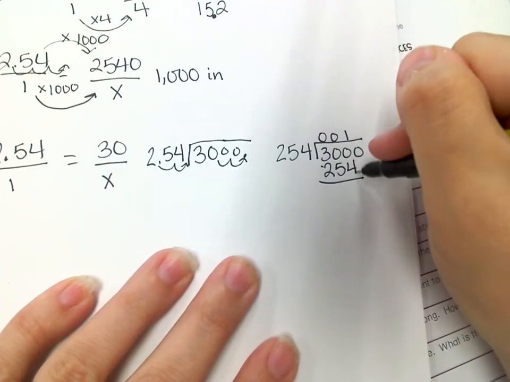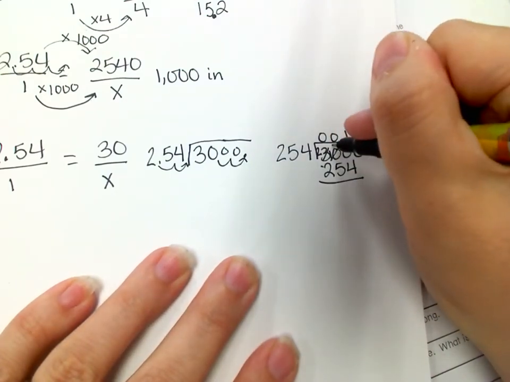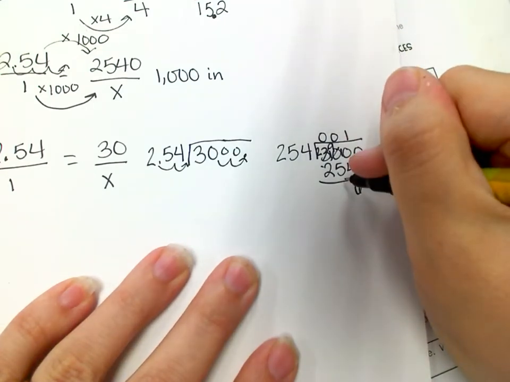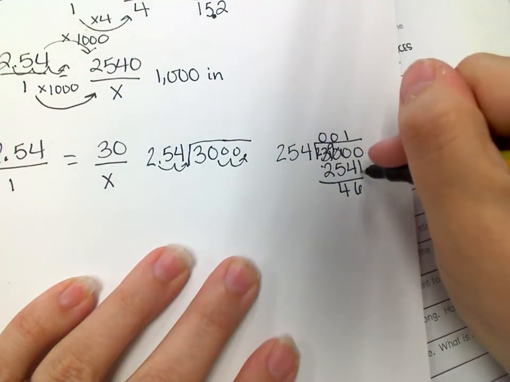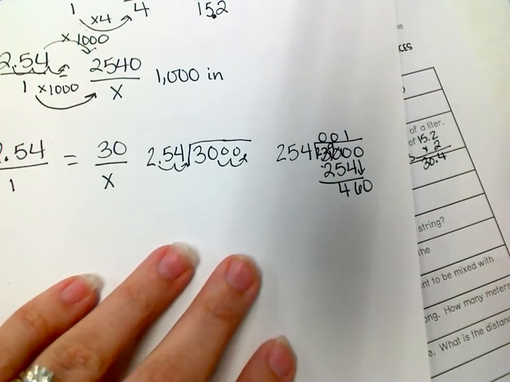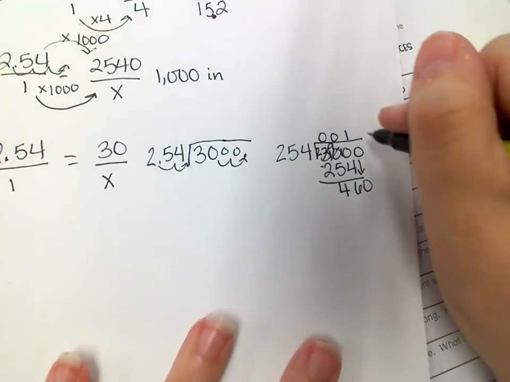Subtract. I can't do that, so I'll borrow. This becomes 2, and that's 10, then 9 and 10. So 10 minus 4 is 6, 9 minus 5 is 4, and then 2 minus 2 is 0. So I bring my 0 down, and 460. I know that 254 times 2 would be over 500, so it can only go in there once.